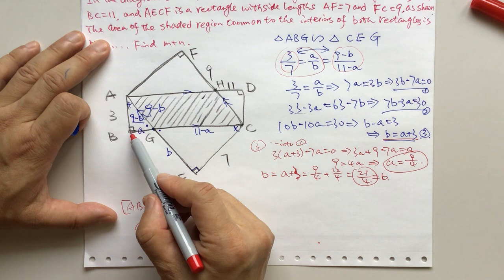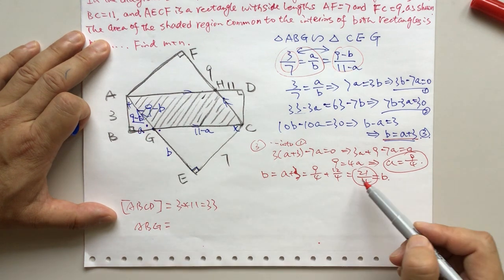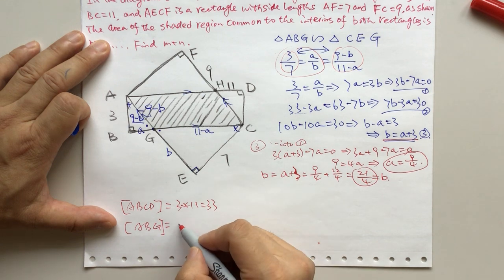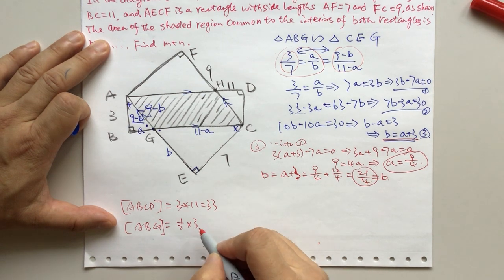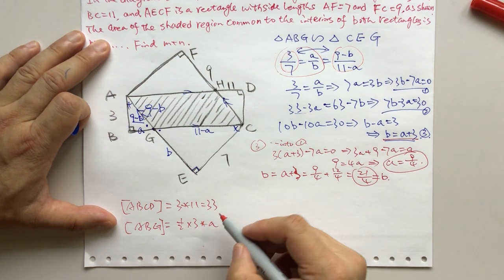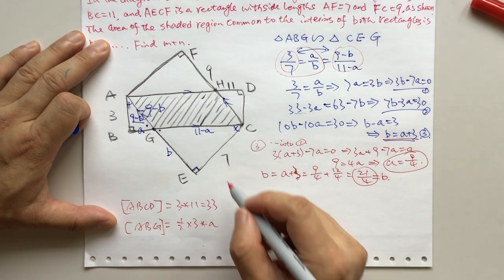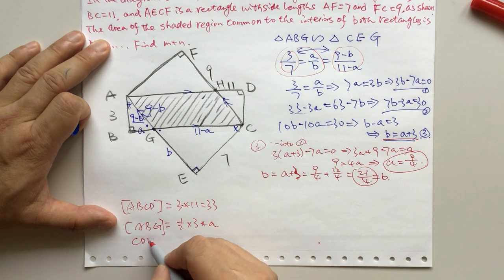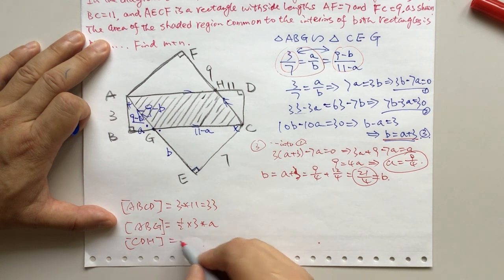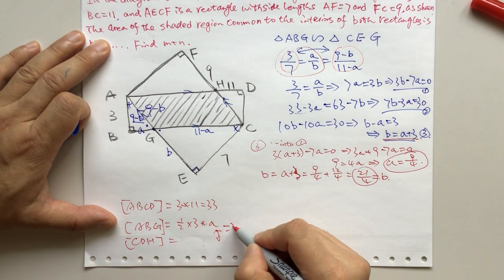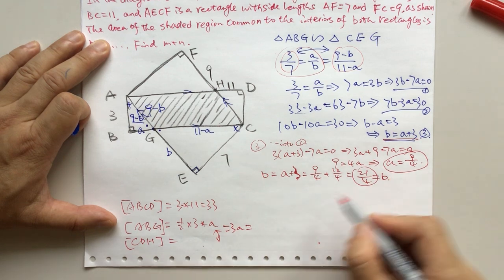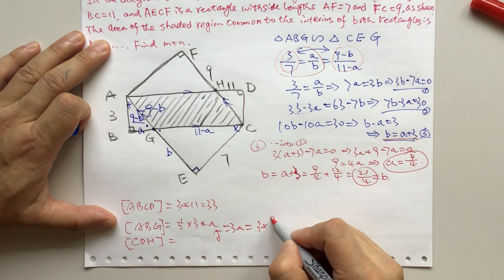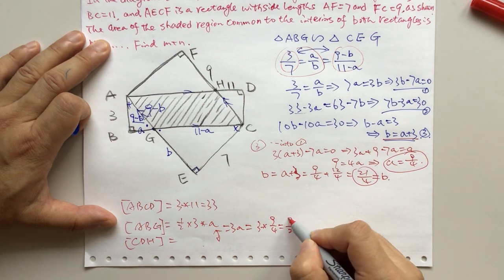We just need to find A; we don't even need to solve B. So the area of triangle ABG is 1/2 times 3 times A. This one plus the same triangle CDH, they are the same, so put them together. That's 3A.